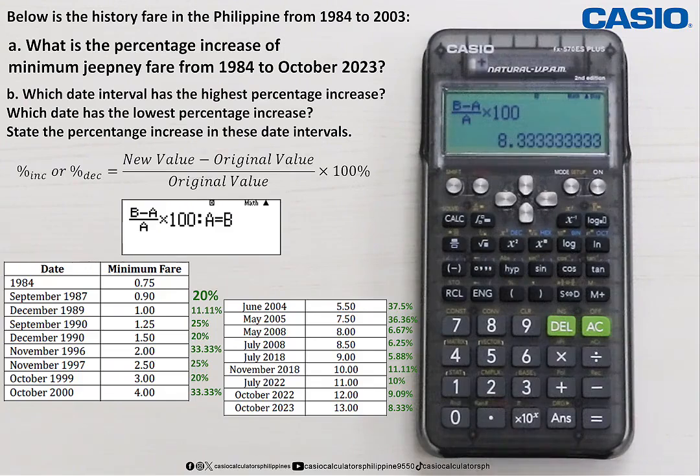Now, if we look at which increase has the greatest number, it will be from October 2000 to June 2024, which has a 37.5% increase, while the lowest percentage increase is from May 2008 to July 2008, which constitutes 6.25%. And that will be our answer for letter B. Thank you for watching.